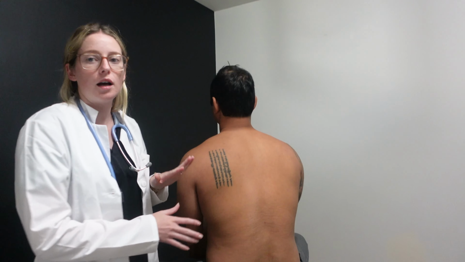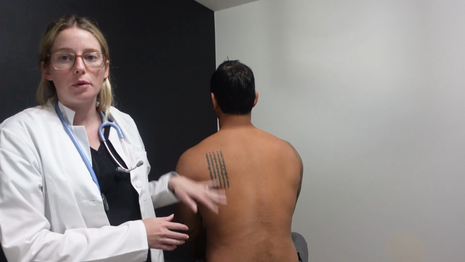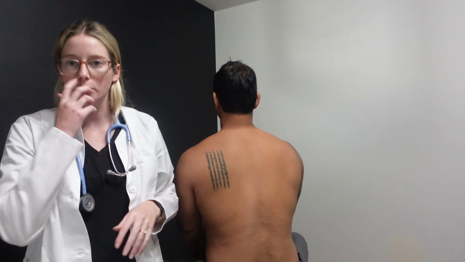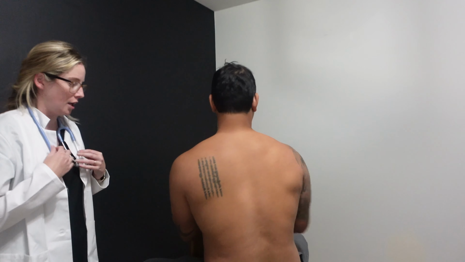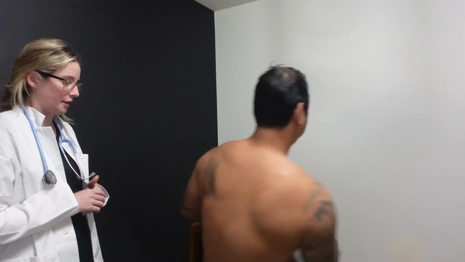Okay, and now that we have inspected the anterior and posterior side of the chest, we will move on to palpation. So you can go ahead and turn back around. I'll start on the front side.